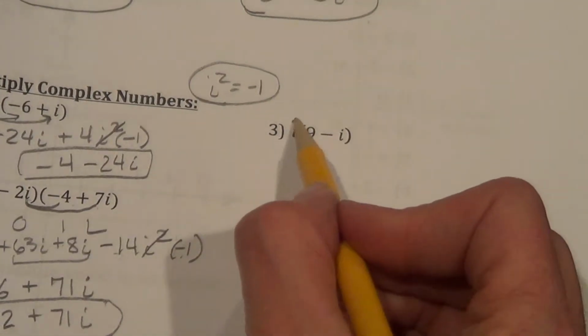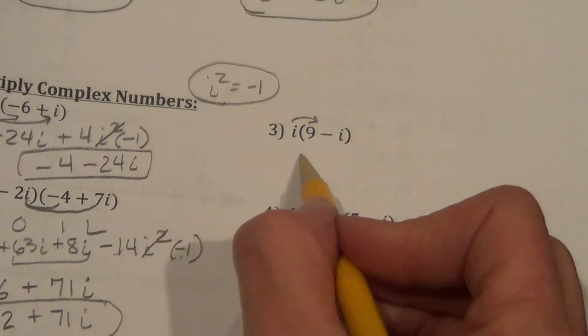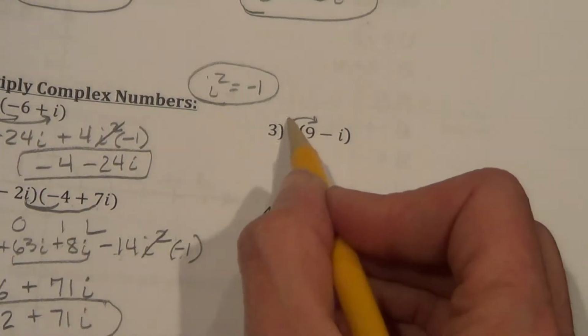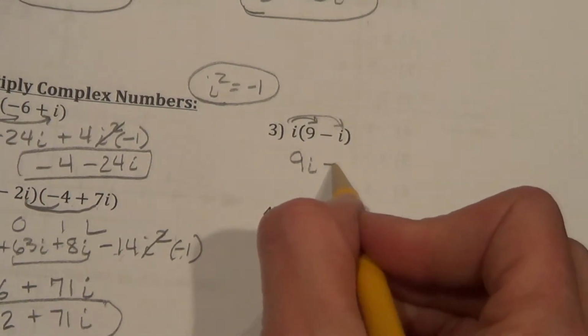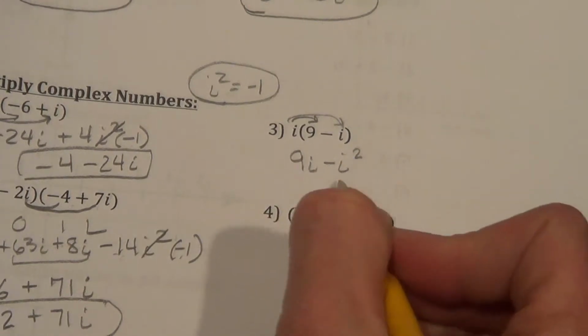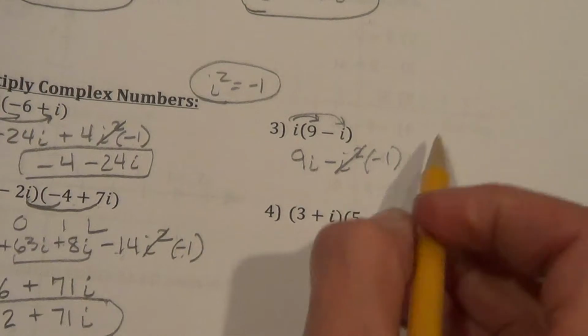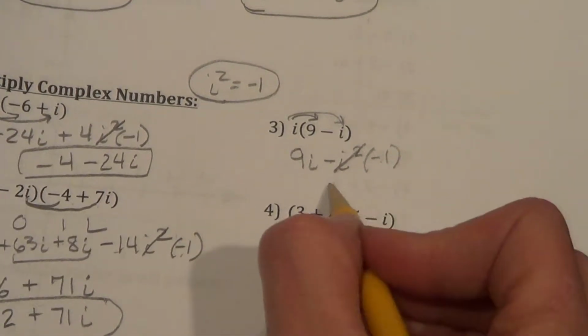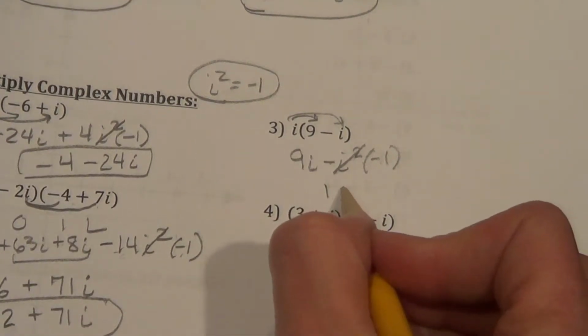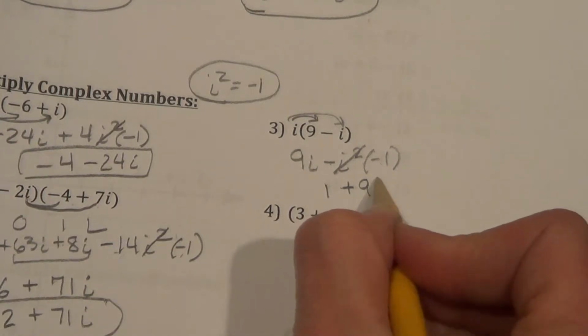The next one, we distribute. i times 9 is 9i. i times negative i is negative i squared. i squared, it means negative 1. Negative 1 times negative is a positive 1 plus 9i.